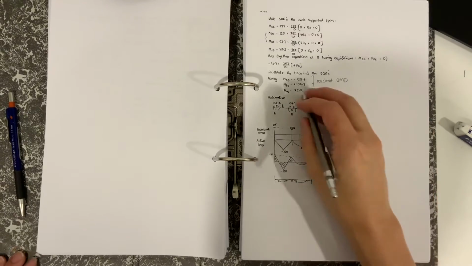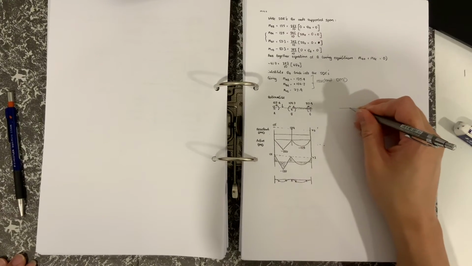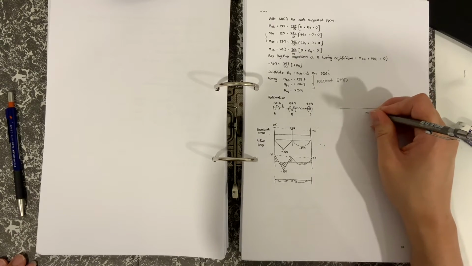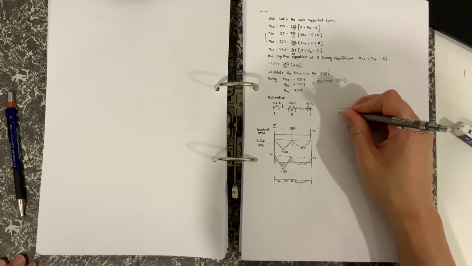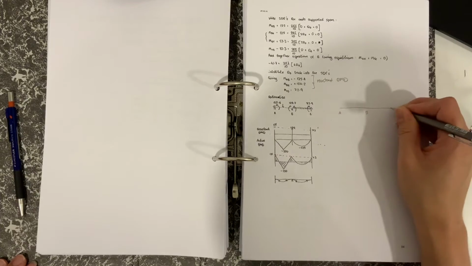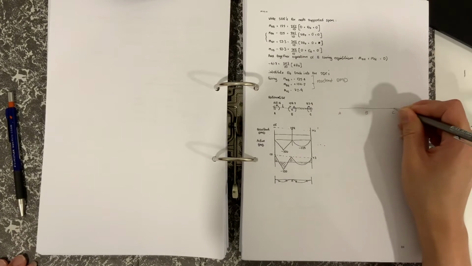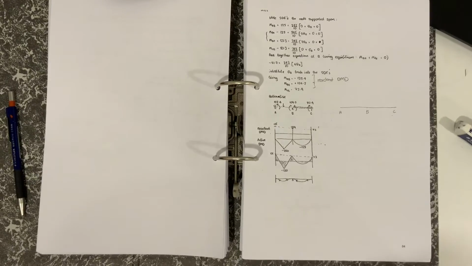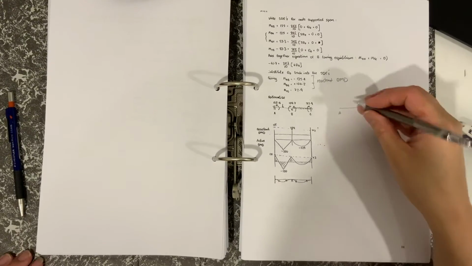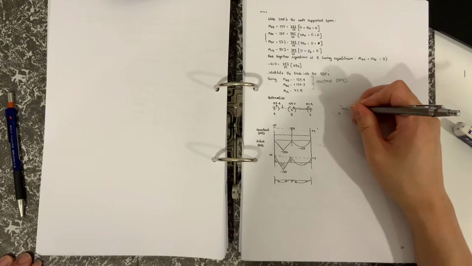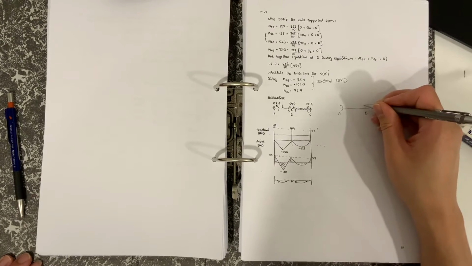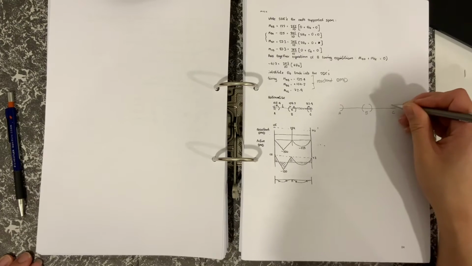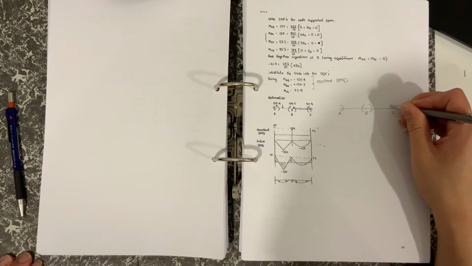So first thing is maybe you draw out your span there. That would be, let's call that B, and that A, and we would call that C. And we've worked out what the bending moments are. Now let's draw our semicircles for each side.